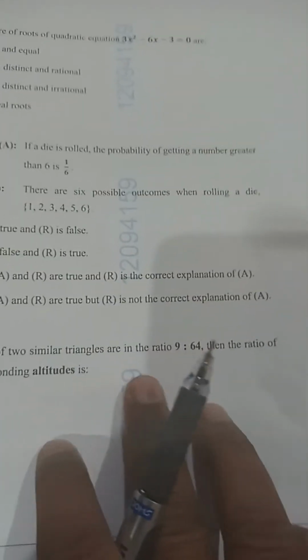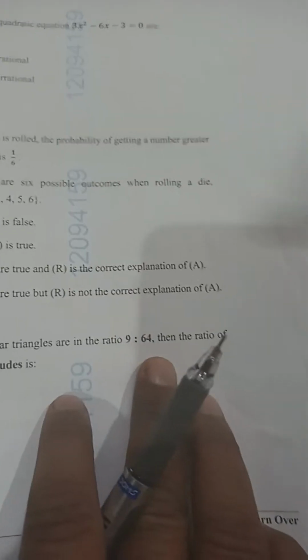Now come to this 11th part. Here, if the areas of two similar triangles are in the ratio 9:64, then what is the ratio of their corresponding altitudes? See, they are asking the ratio of the corresponding altitudes, and we know that the ratio of the sides is equal to the ratio of their corresponding altitudes, and the ratio of the areas is equal to the ratio of the squares of the sides.